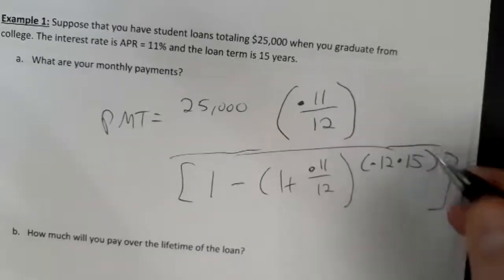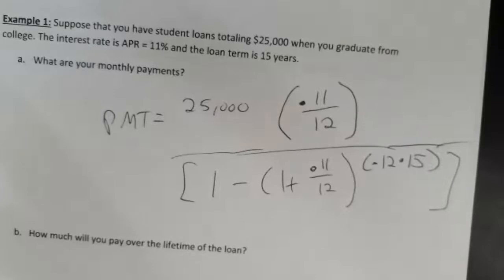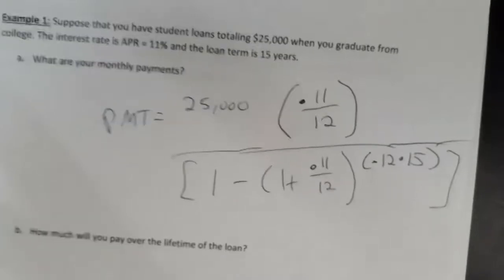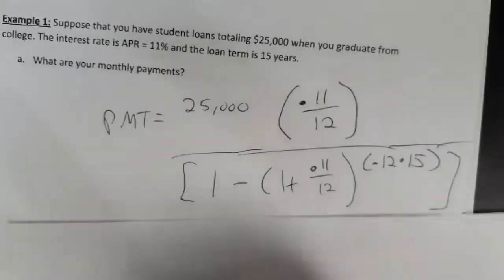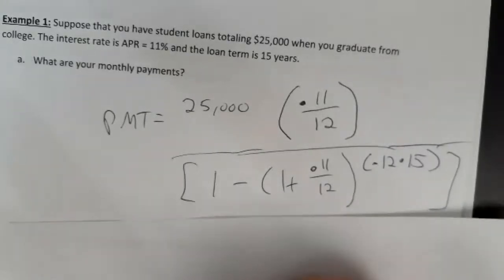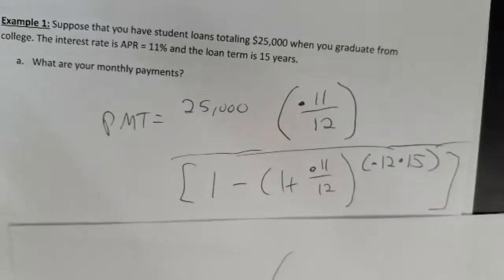And then they close bracket. Okay. So a little bit of order of operations here, but we're doing 25. Now we have to divide this first, 0.11, which is giving me 0.009167, somewhere in that ballpark.